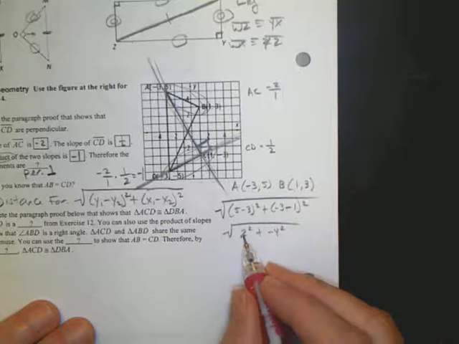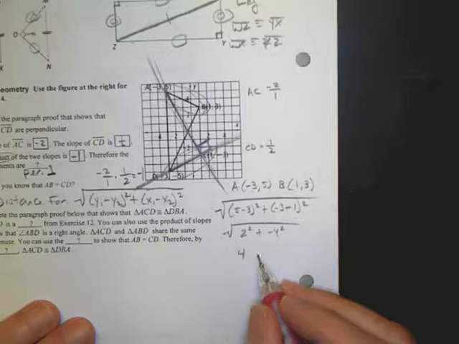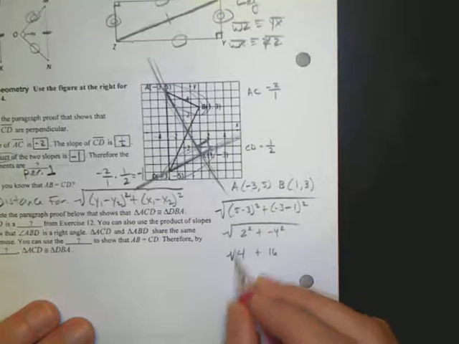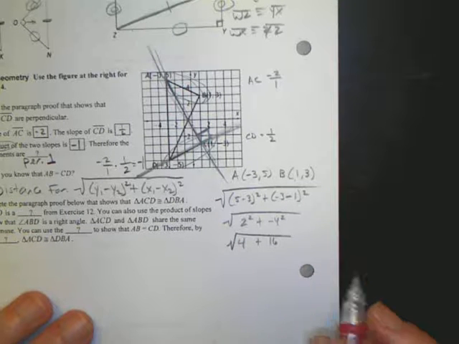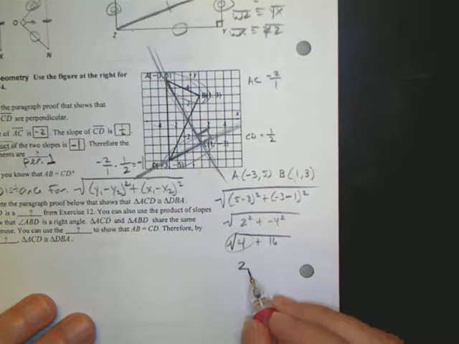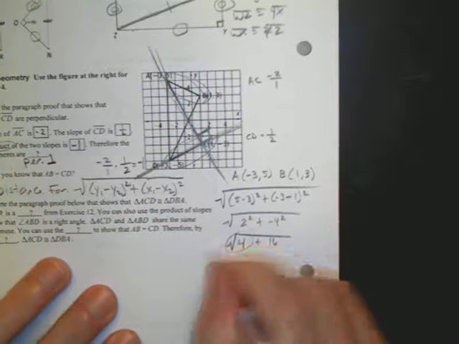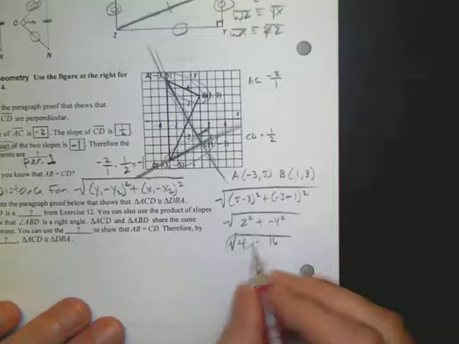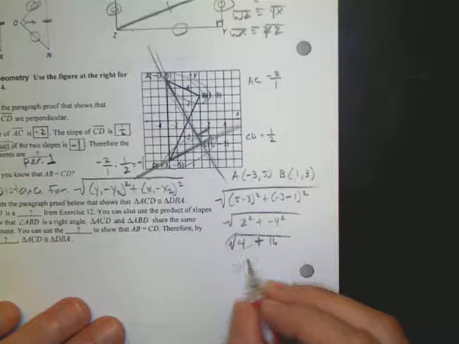Last time I checked, 2 squared is 4, -4 squared is 16. So the square root of 4 plus 16. Square root of 4 is going to be, oh, sorry. Gotta add them up first. Don't do that quite yet. Sorry about that. Got ahead of myself. So 4 plus 16 is 20.